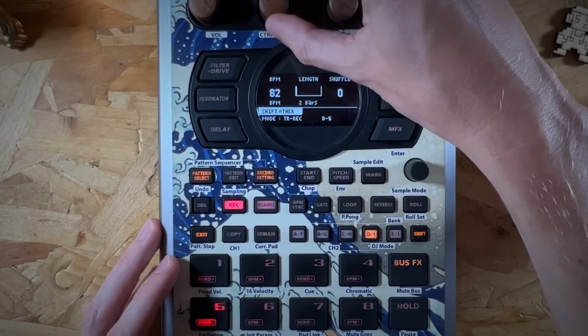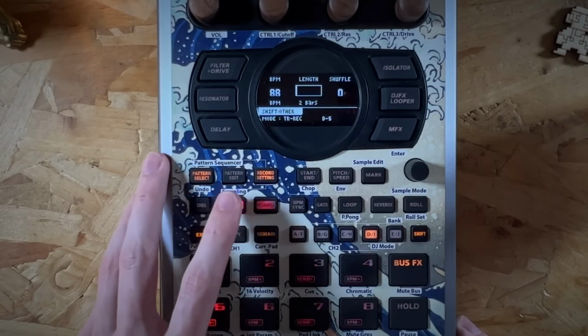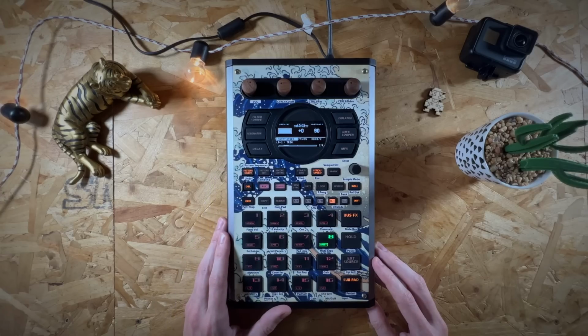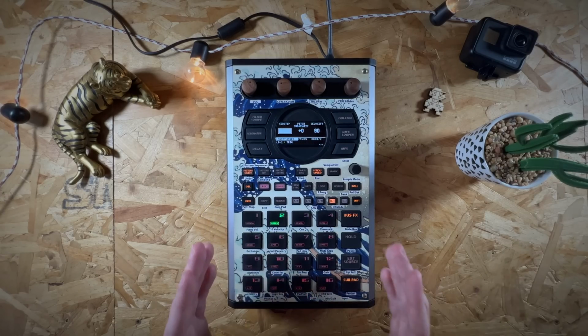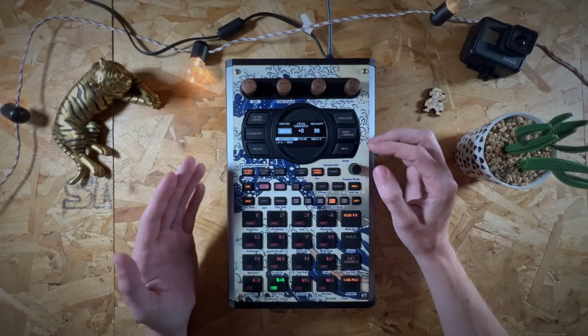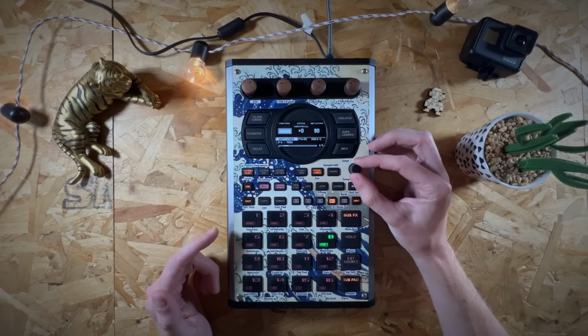The BPM's a bit high there, so let's take that down to say 88. And you press record again, and you can see now it's cycling through on the pads. Now, you have to choose your view. So here I'm only looking at the first 2 bars. If I want to go to the second 2 bars, you have to use the value wheel.